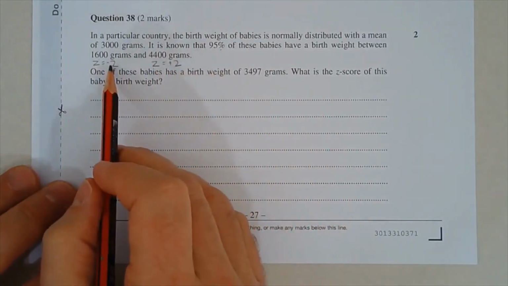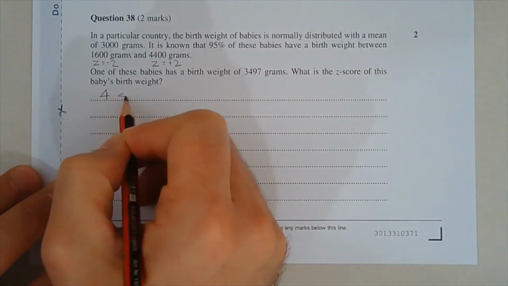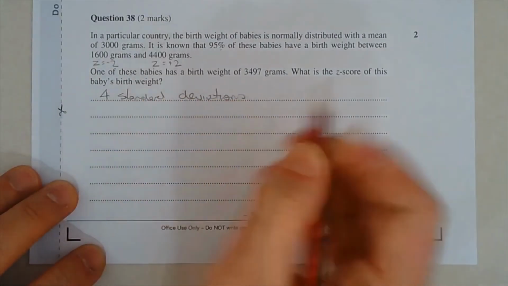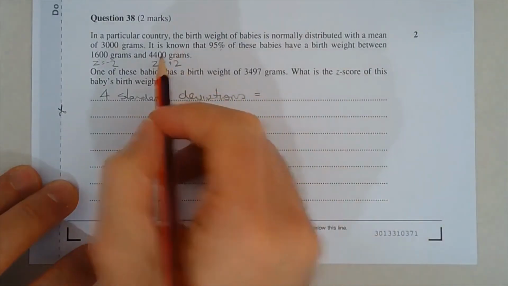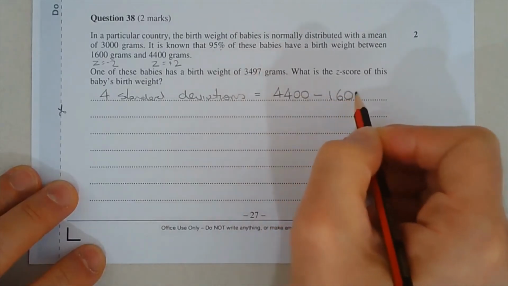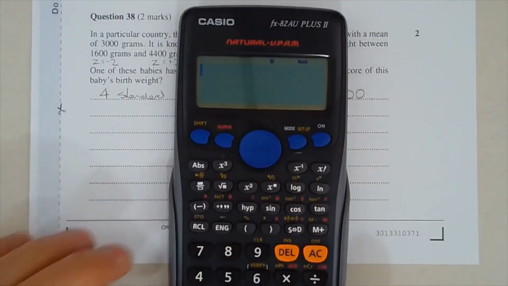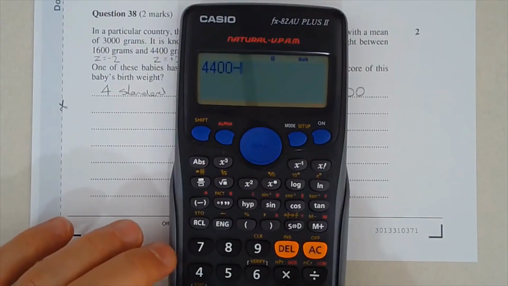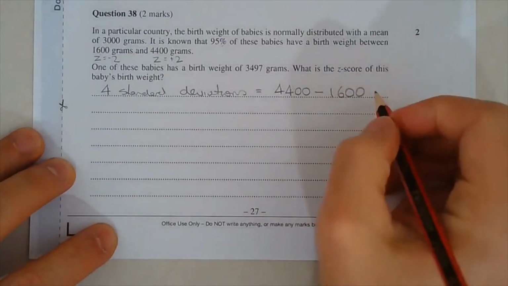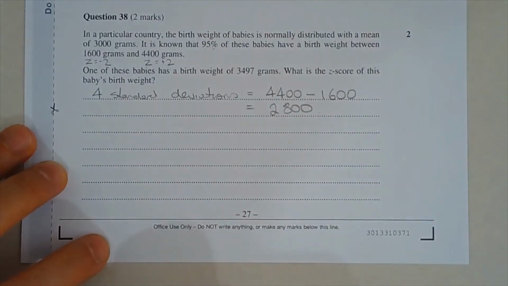So that's -2 standard deviations to +2 standard deviations, so 4 standard deviations is equal to 4,400 minus 1,600, which is 2,800.